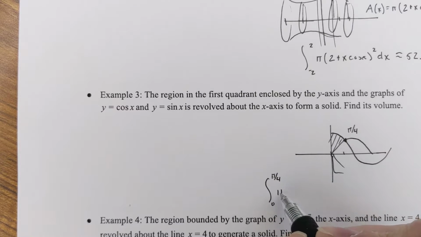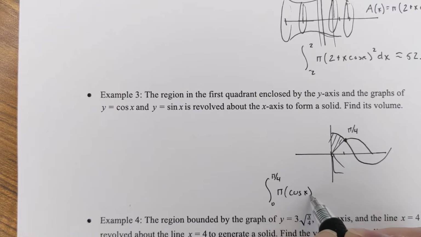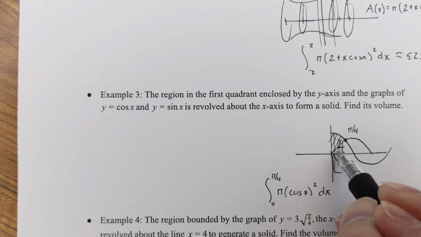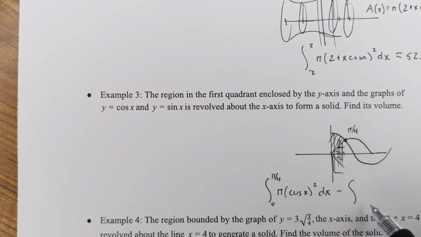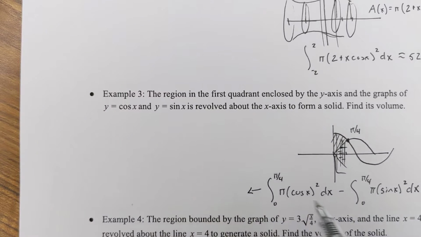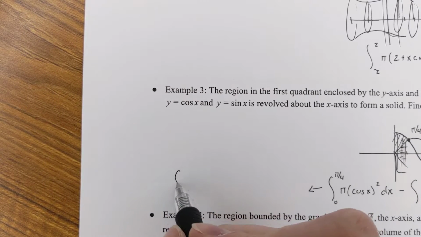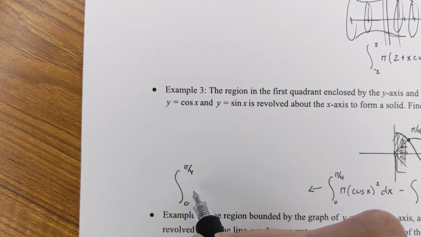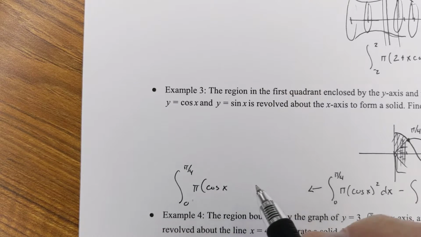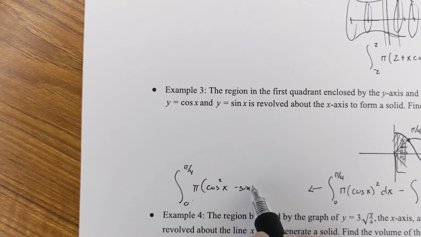Our outside shape is the cosine function, so that's the volume enclosed all the way in here, but then I need to cut out that piece, which means I need to eliminate anything underneath the sine function. Since these have the same bounds, I can write it as a single integral from 0 to pi over 4 of pi times cosine x squared minus sine squared.